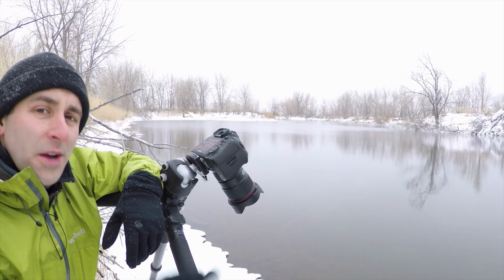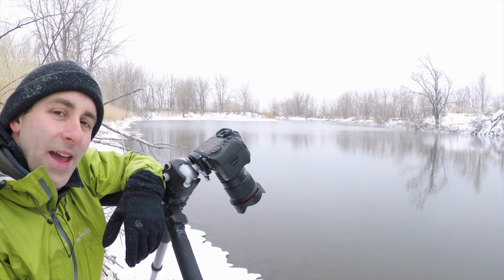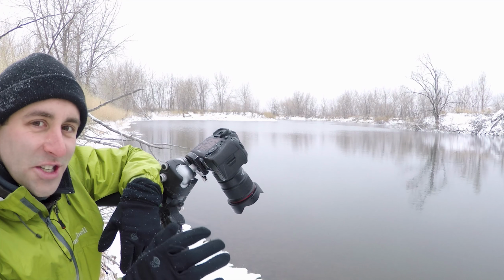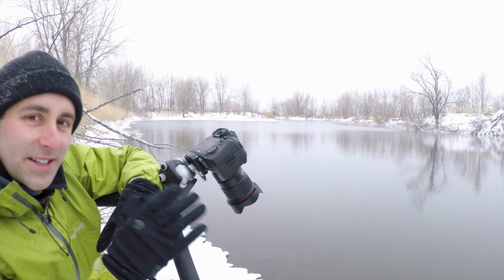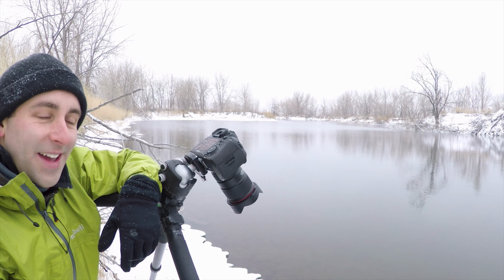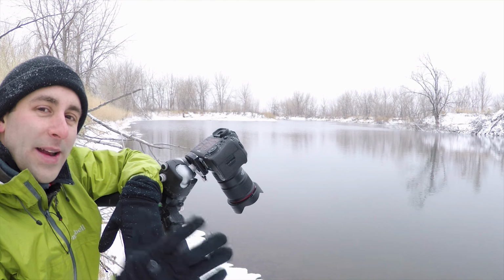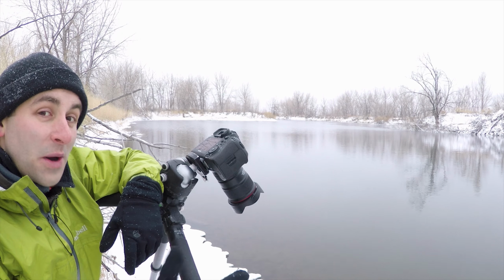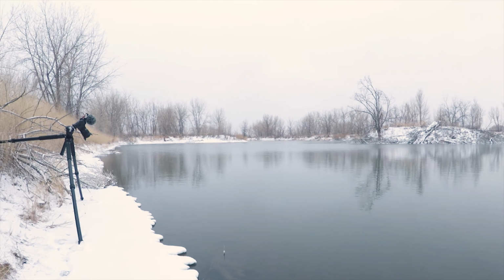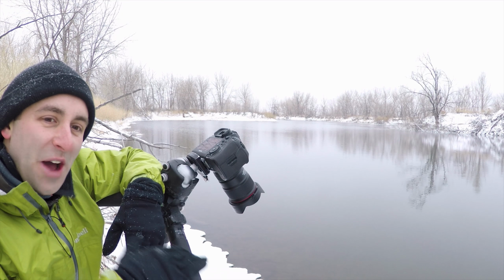But I was walking around this little pond here and noticed just some really cool ice patterns right along the edge. And it's a little sketchy. Not in the sense that it's dangerous, and I definitely don't recommend walking on ice that you're unsure of, if the water's deep. But it's a little sketchy in the sense that I'm right along the edge of the pond and I'm out on this shelf of ice.